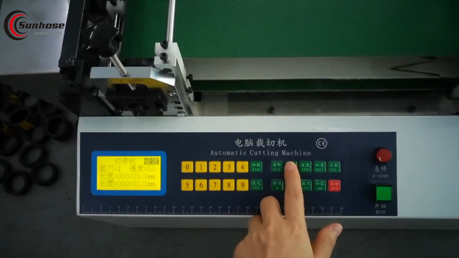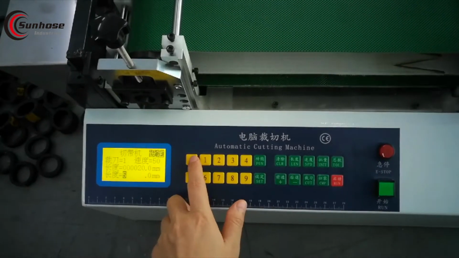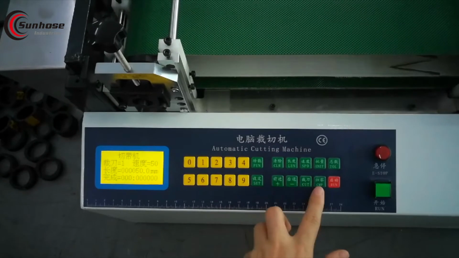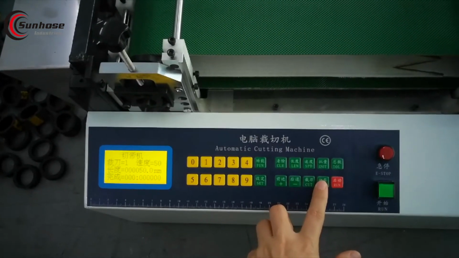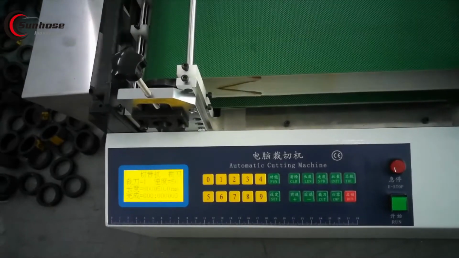Press LEN. Press 5, 0, it means 50 millimeters. Press SET. Press EMP, which means from the beginning and clear the display of cut time. Press RUN.